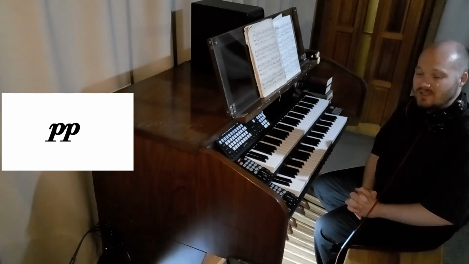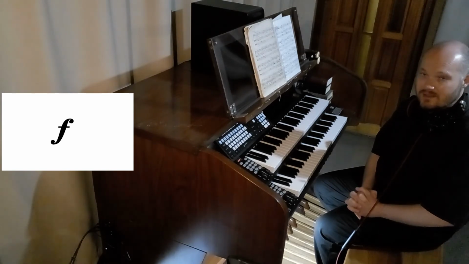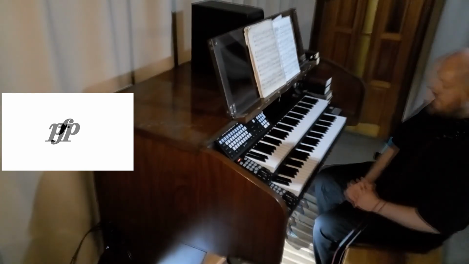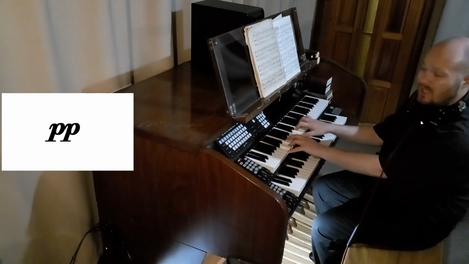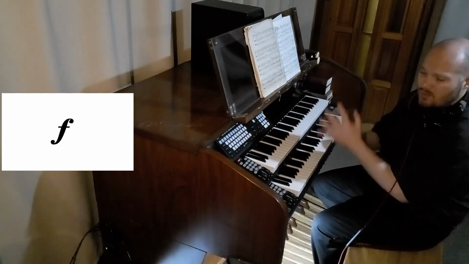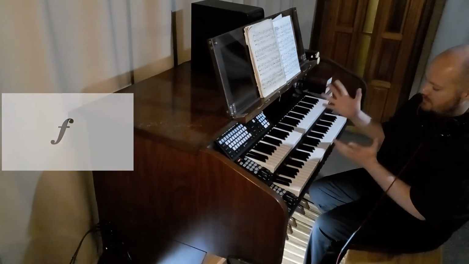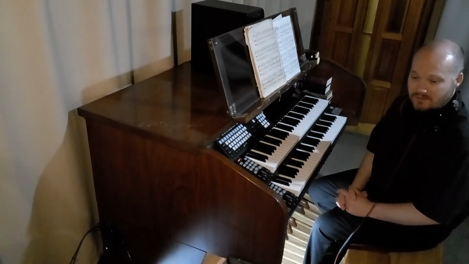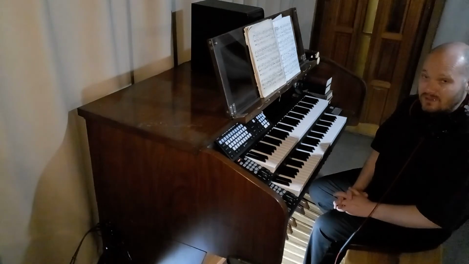Pianissimo, the box is basically fully closed. Forte, the box is fully open. All other gradients in between for all the other dynamics. Pianissimo. Forte. The sample set that I have, the swell is not very effective, and I'm using a Zoom pedal.